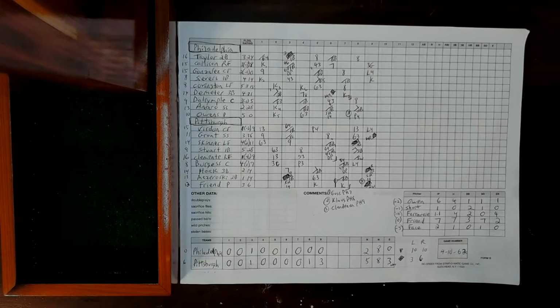But yeah, walk-off 3-run home run from Dick Groat wins it by the score of 5-2.